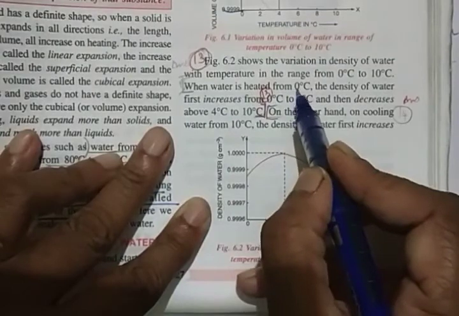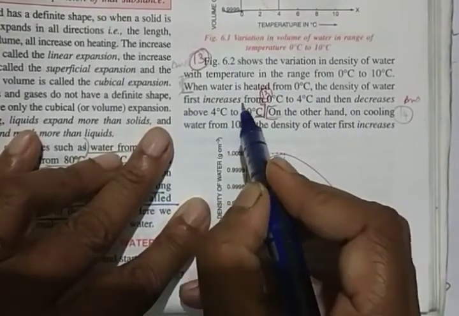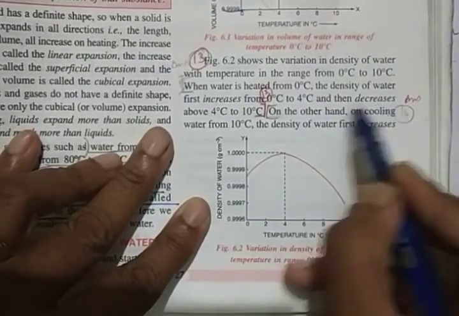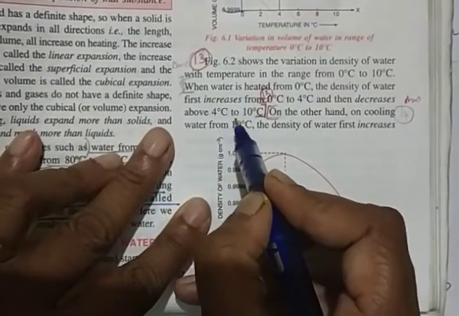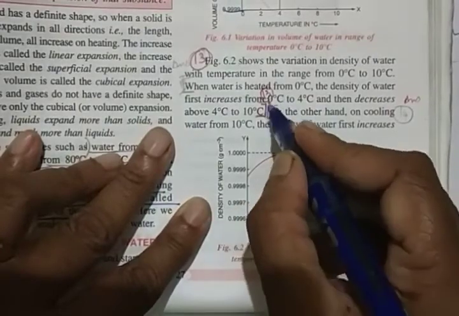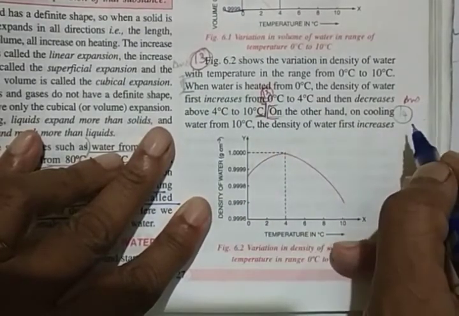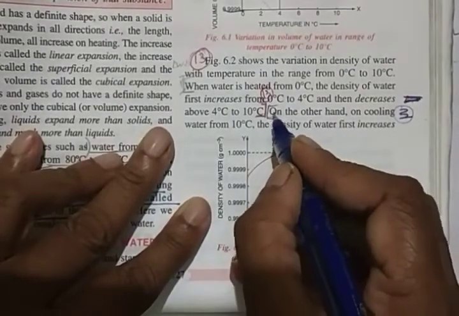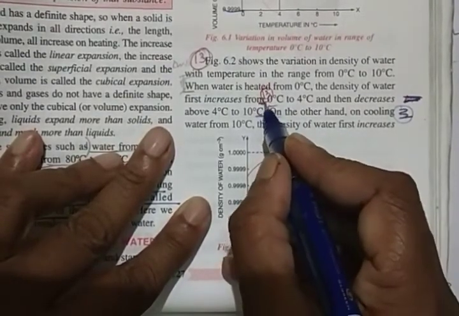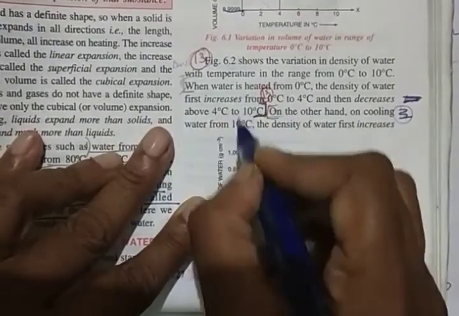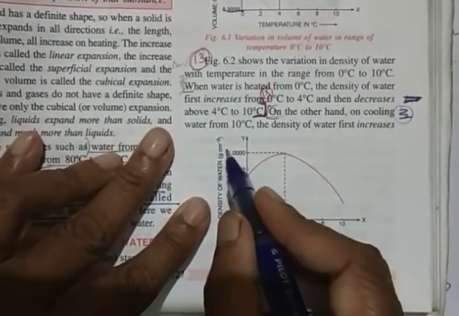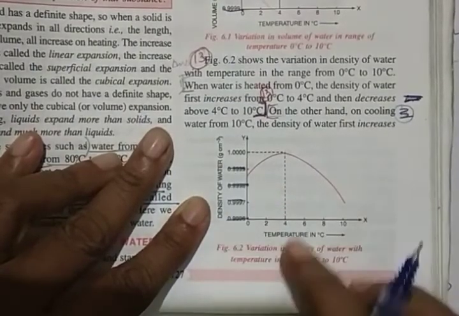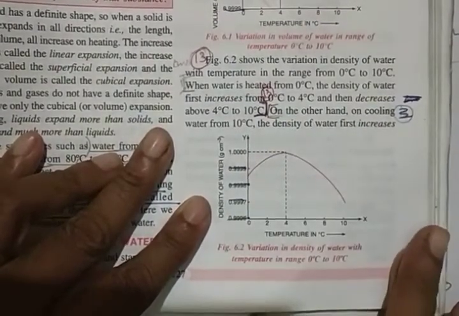When water is heated from 0, the density of water first increases from 0 to 4 degrees Celsius and then decreases above 4 to 10 degrees Celsius. So till this is question number 13. Okay, leave off answer 14. You can leave this part, that I'll do later. So till this you have to write for answer 13 followed by the graph. Again, you need not write these values, just write 1 at 4 degrees Celsius, that much is enough.